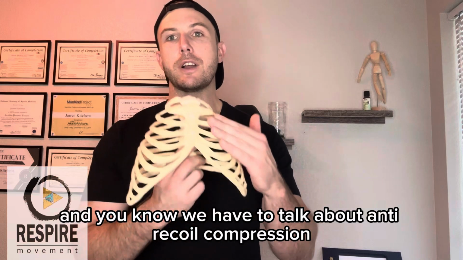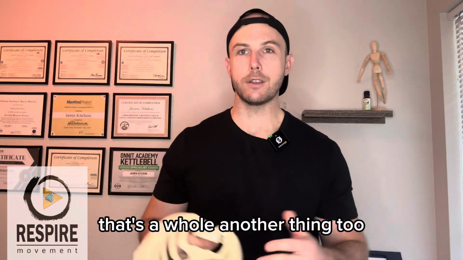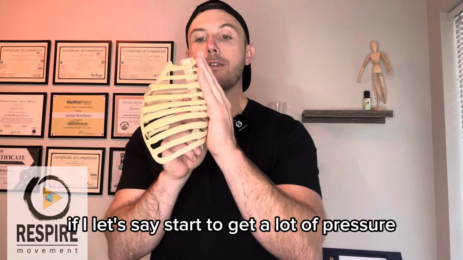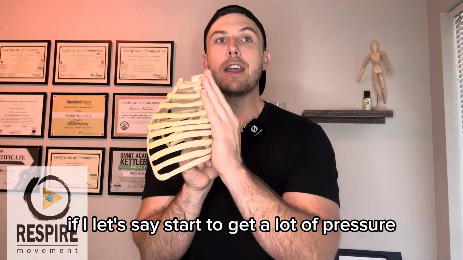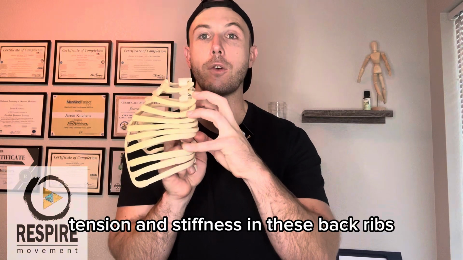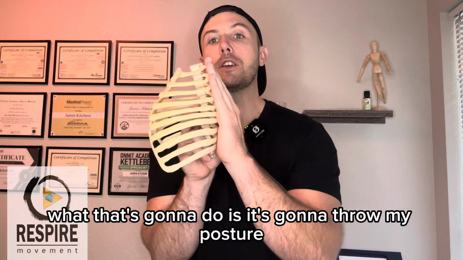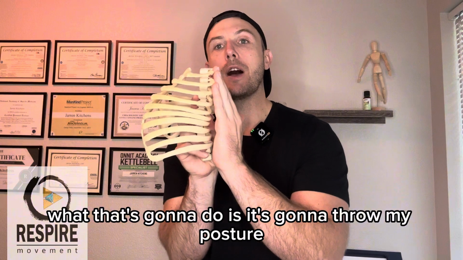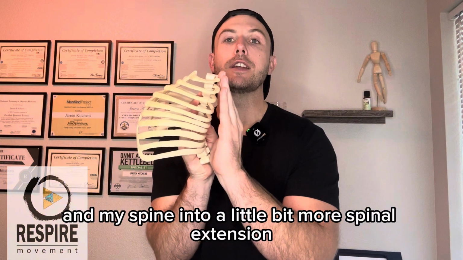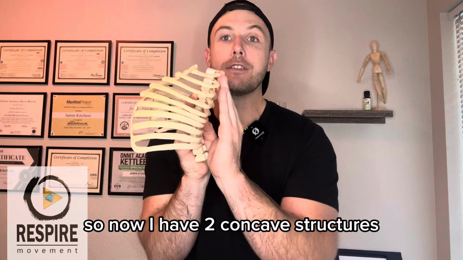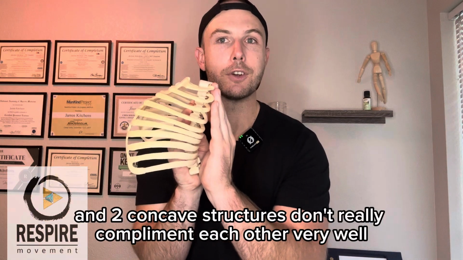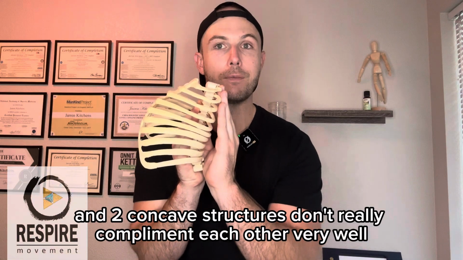And we have to talk about anterior compression. That's a whole other thing too. But just as an example, if I start to get a lot of pressure, tension, and stiffness in these back ribs, what that's going to do is throw my posture and my spine into a little bit more spinal extension. So now I have two concave structures, and two concave structures don't really complement each other very well.